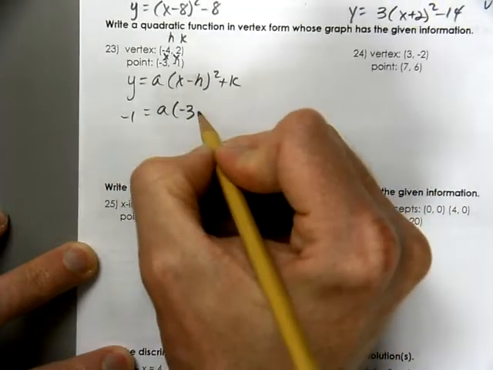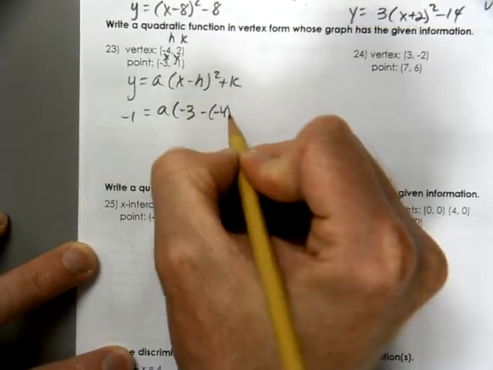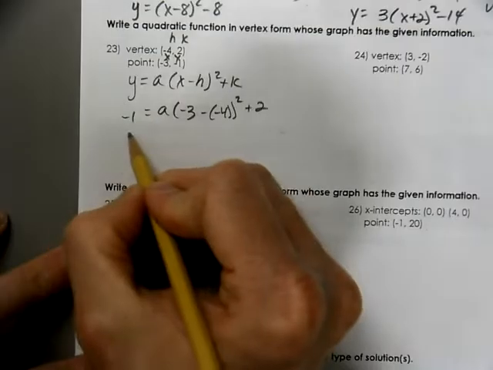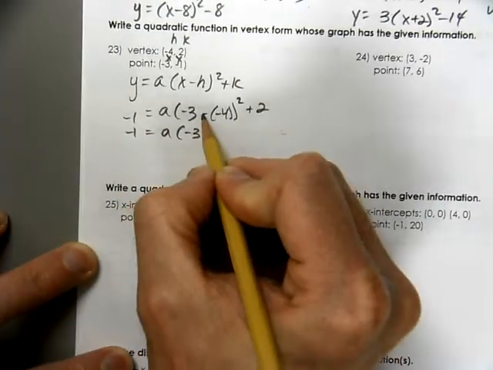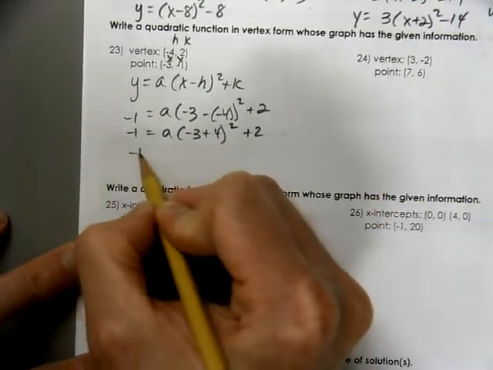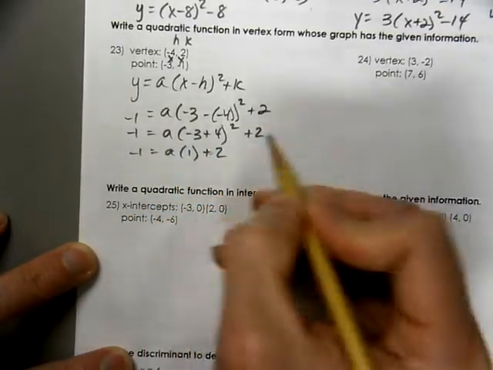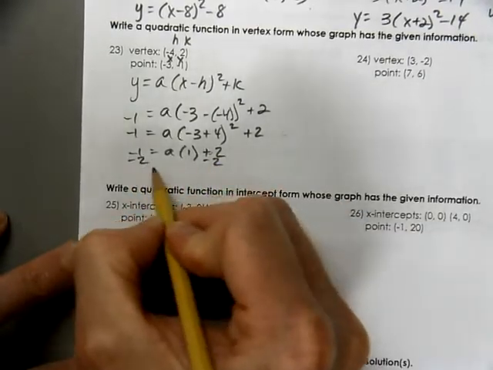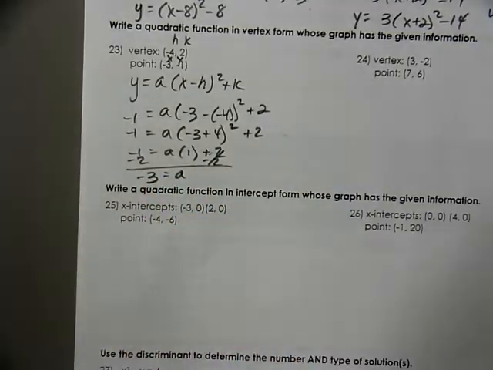Negative 3 for the x, the h value is a -4. Got to square it. Plus 2. We add, because two negatives make a positive. Now you don't take the 2 plus the 1 to make 3. We have to subtract. So the a value is -3.